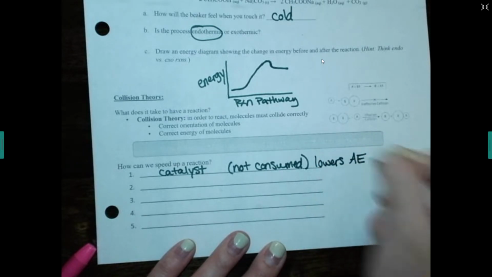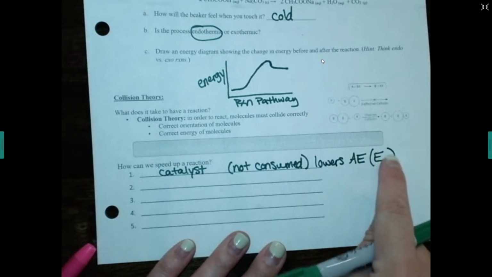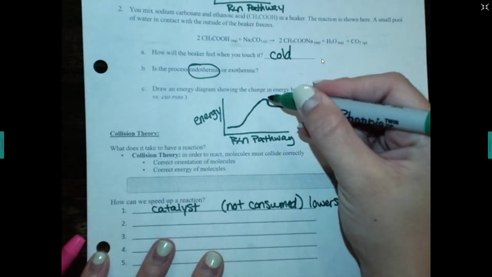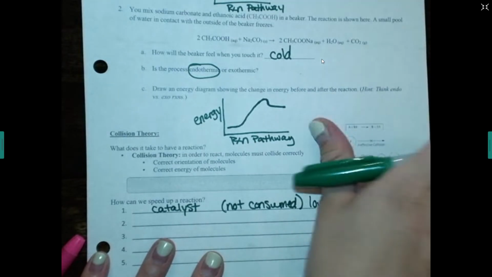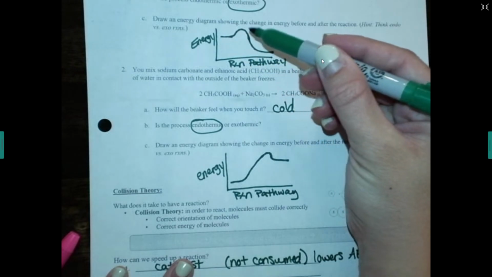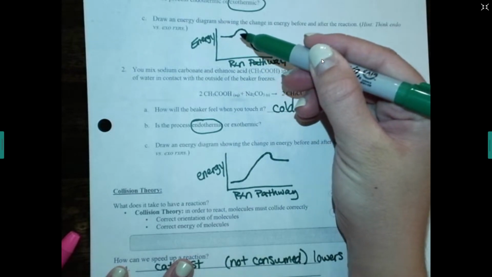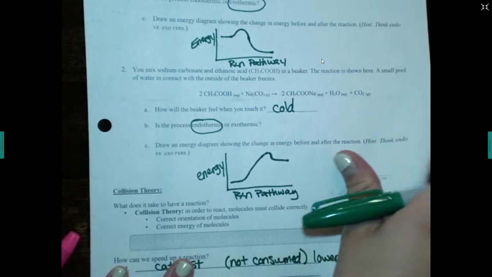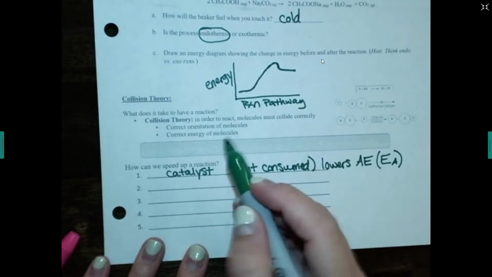Activation energy really should be written like that. Energy of activation. That's activation energy, if you ever see that. Activation energy is the top of the hump right here. The top of the hump is the activation energy. So if I was to use a catalyst, instead of my hump being up here, my hump might be down here. So it's still going to have a hump, but it's not going to be quite as tall if you use a catalyst, okay? So that's one way we can speed up a reaction.